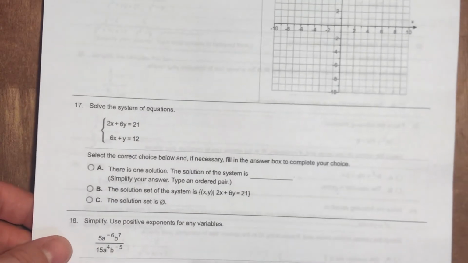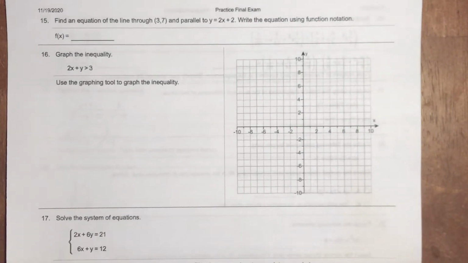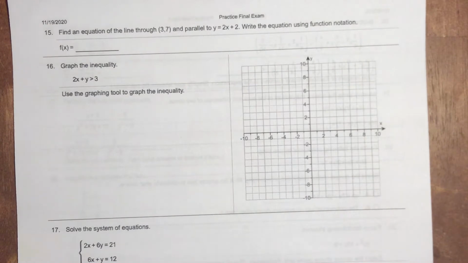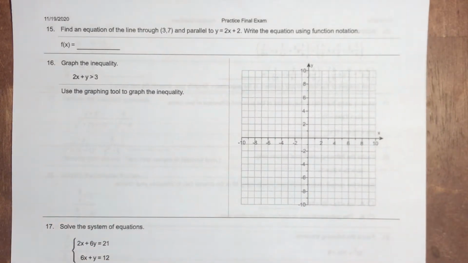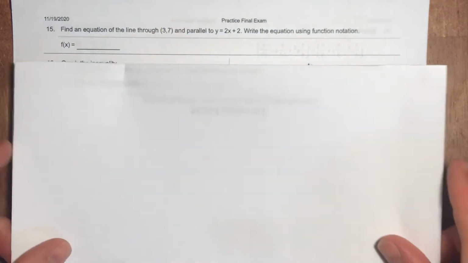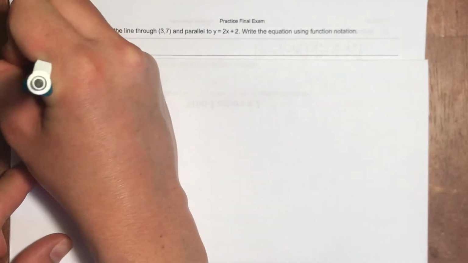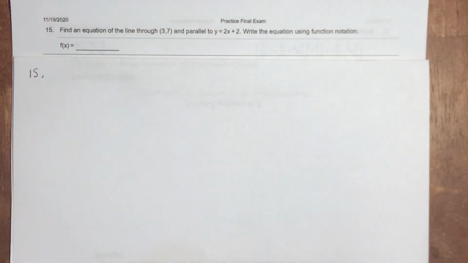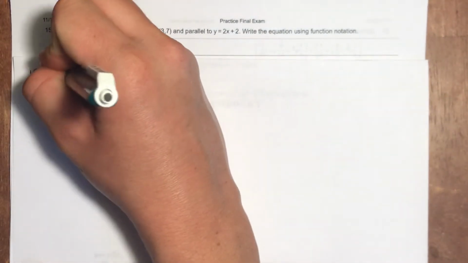Okay, next page. So now this is page 5, starts with number 15. Okay, find the equation of the line through the point 3, 7 and parallel to y is equal to 2x plus 2. Write the equation using function notation. Okay, so for this one, we need to know a couple of things. So for number 15, okay, we need to know that parallel lines have the same slope.